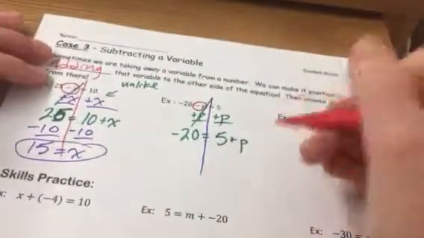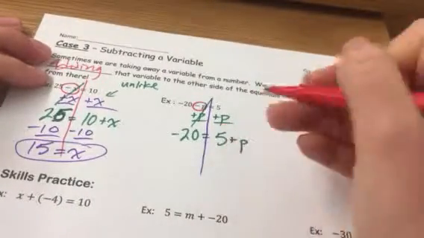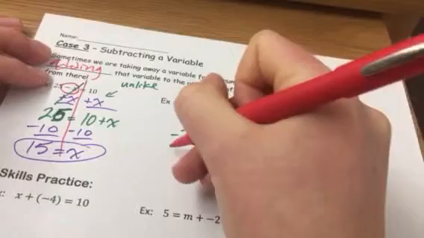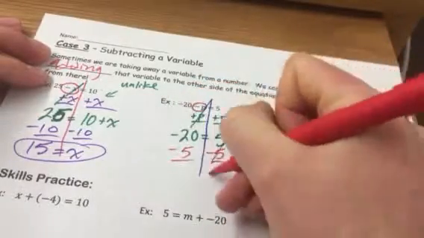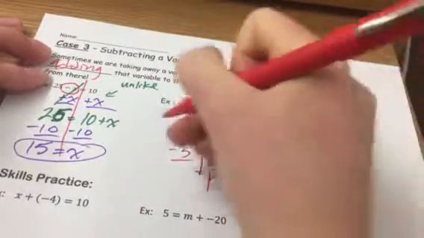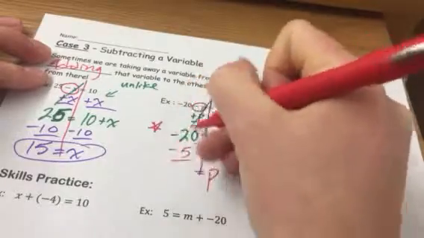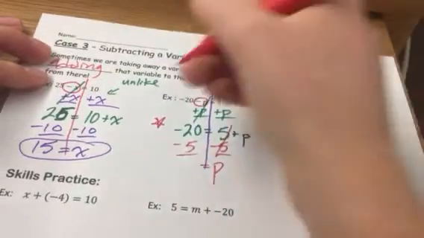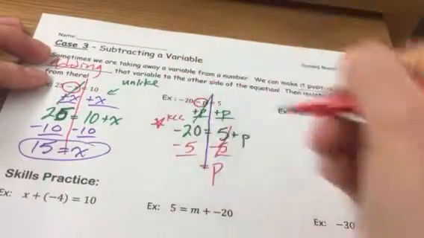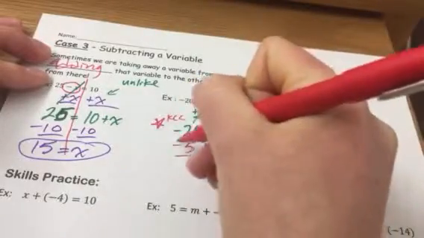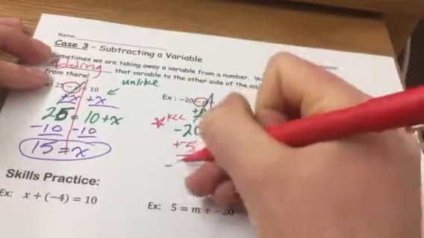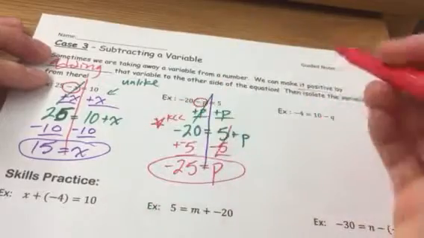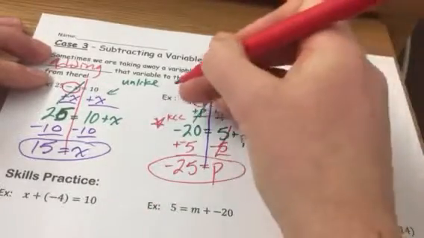Now I want to get p all by itself. This is a positive 5 or a plus 5, so in order to get rid of it, I need to subtract 5. Now this is where you've got to be careful. You've got a negative and subtraction, so you need to KCC this. When I KCC that, that is the same thing as plus a negative, which is negative 25 as your final answer. And we can check our work by plugging it back in.